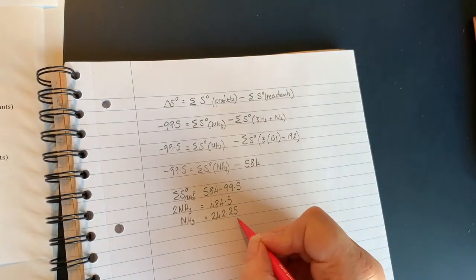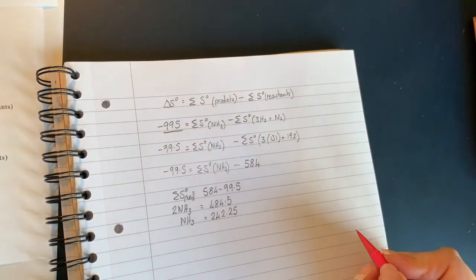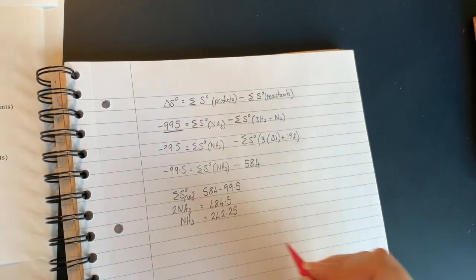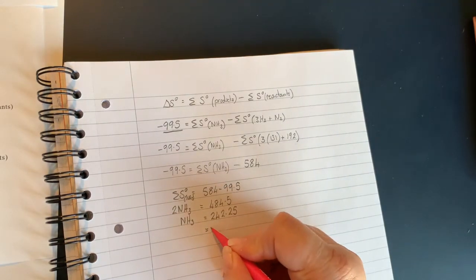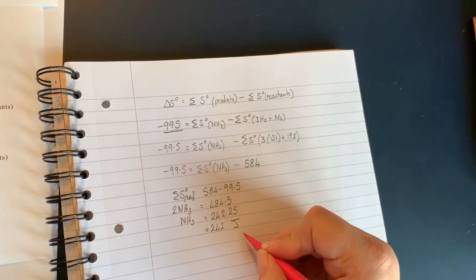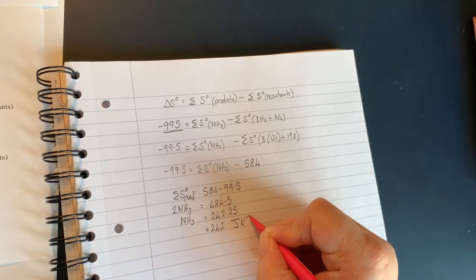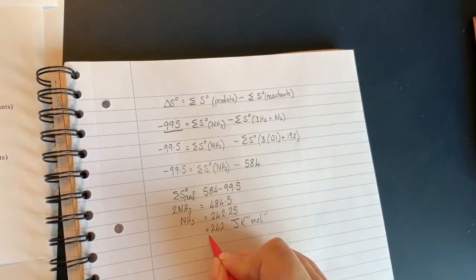Now that we've reached our final answer, we need to have a look at significant figures. We were given 3 sig fig here as the only data in the question, which means we need to return to 3 sig fig. So our final answer will be 242 joules, not kilojoules, per Kelvin per mole.